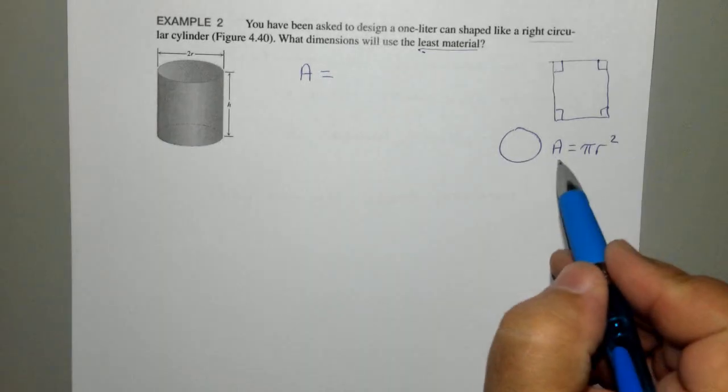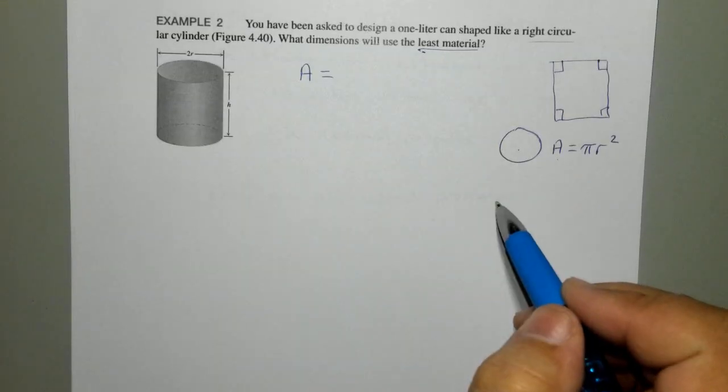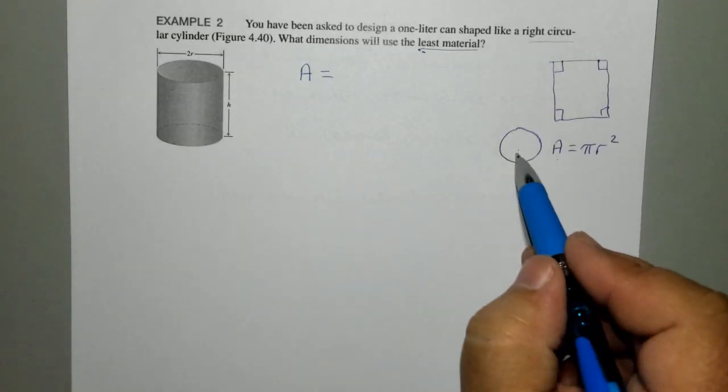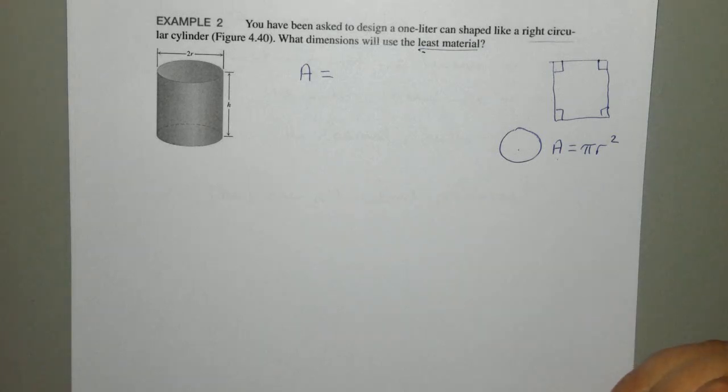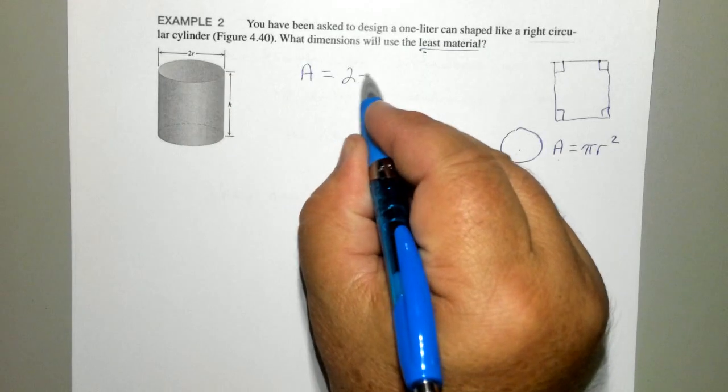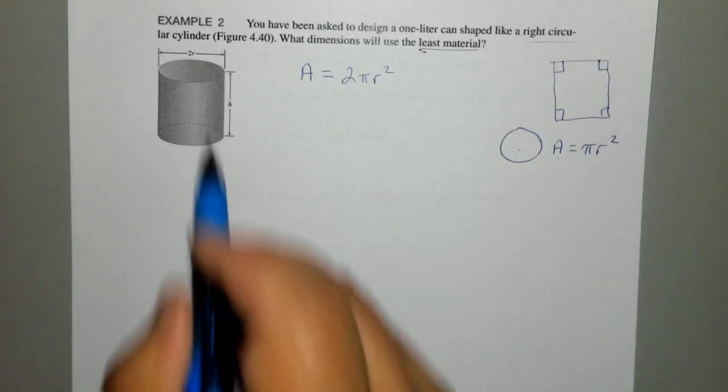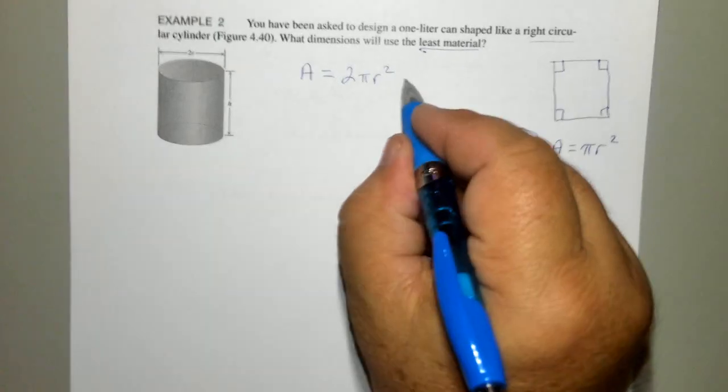So, how many of these areas do we have? How many circles do we have in a cylinder? 2. So it's 2 pi r squared. That's for the top and bottom.